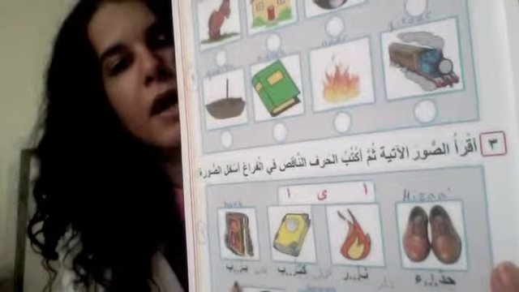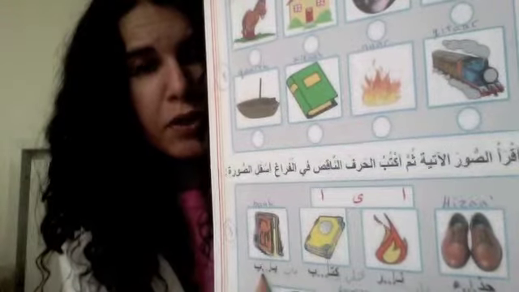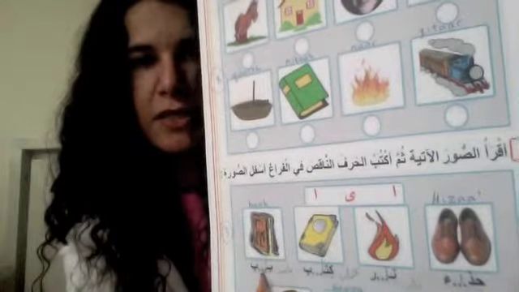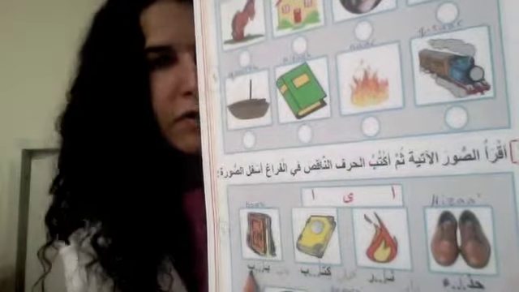But again, as I told you earlier, the rule of the alif is that once you have an alif in a word, whatever letter comes right after it is not attached to it. There's a space. See this space here? This letter after it is not attached to it. Same thing here. Kitab.